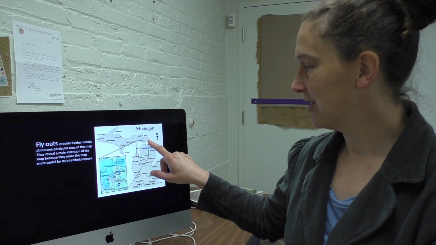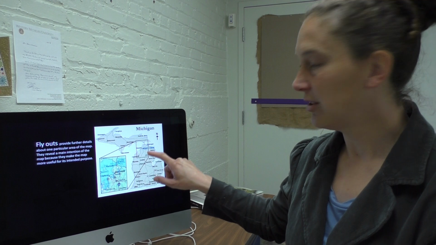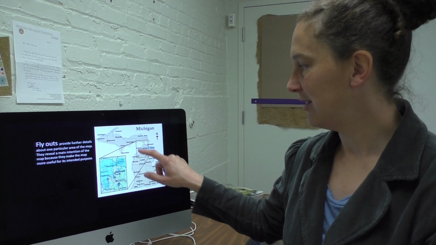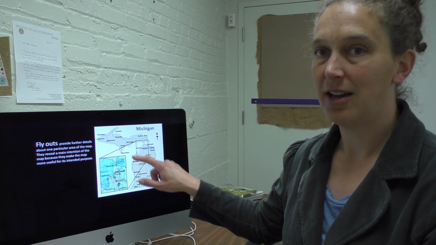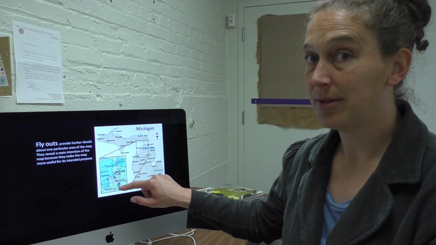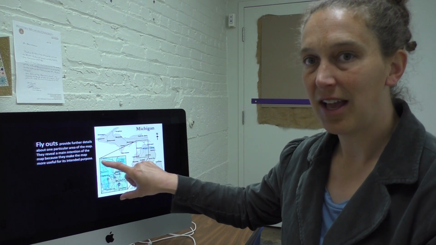The technical features of a flyout are that usually there's some sort of circle or triangle or square that circles the area and then makes a larger version with that same shape, and uses two lines to connect it on the outside.